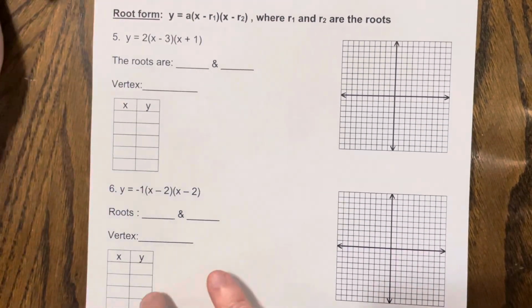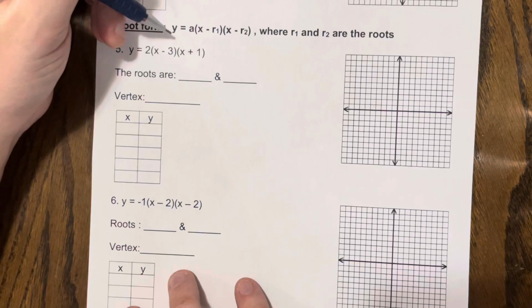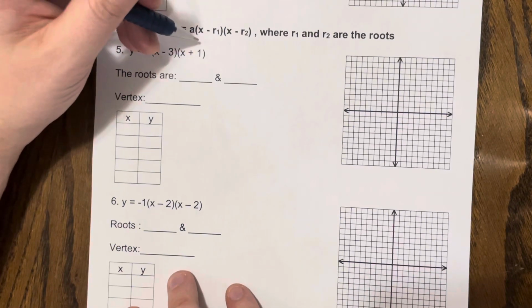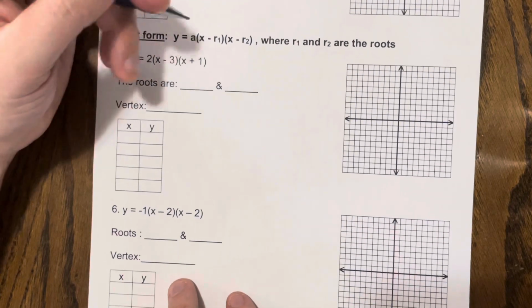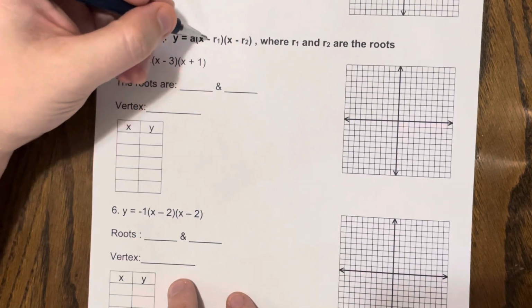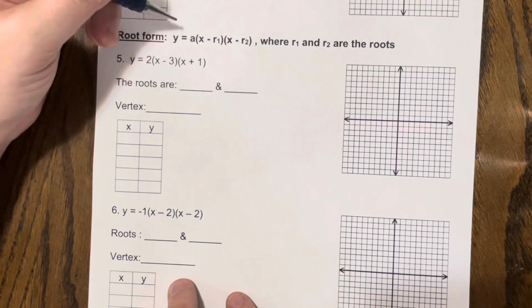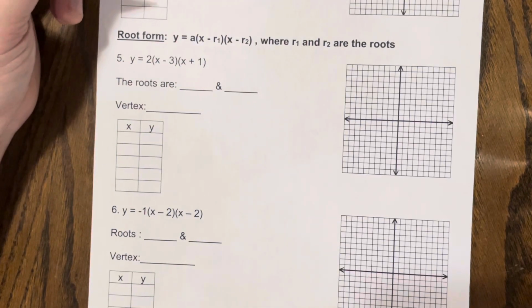Okay, looking at the root form. So what the root form does is kind of what it says. It gives us the roots, so where x equals 0. So I'll take the negative of the number with the first x and the negative of the number with the second x, and that would give me my roots.